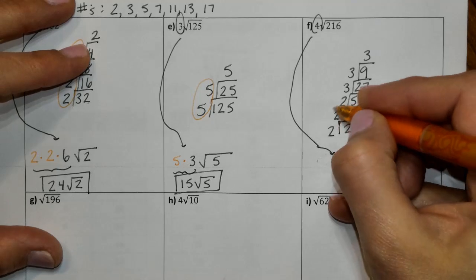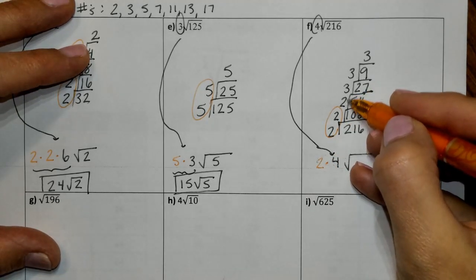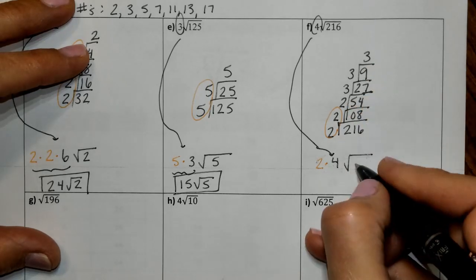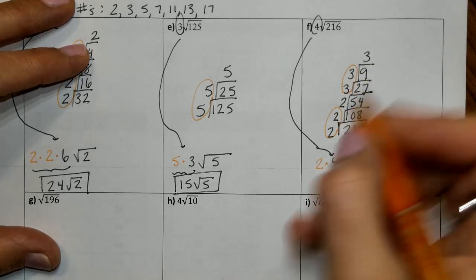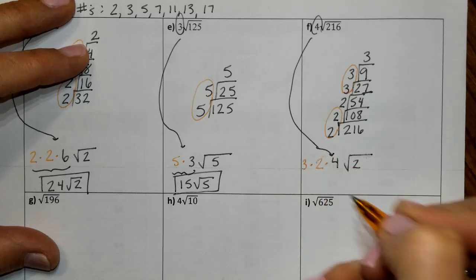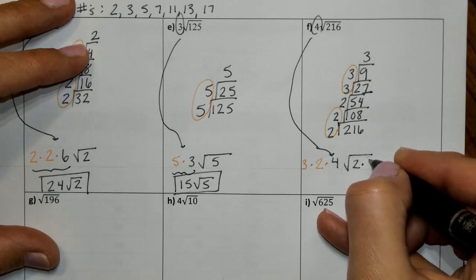Up front, here's a group of 2, join in the 4. All right, here's a single 2 that doesn't have a buddy. He's going to go inside. Here's a group of 3s to join the 2 and the 4. And then we have another 3 that's all by itself, so it's going to go inside.